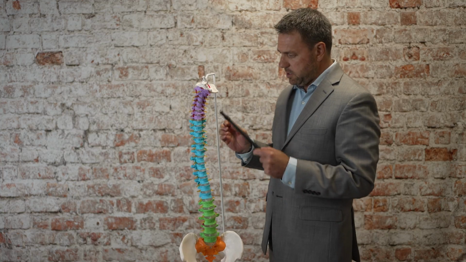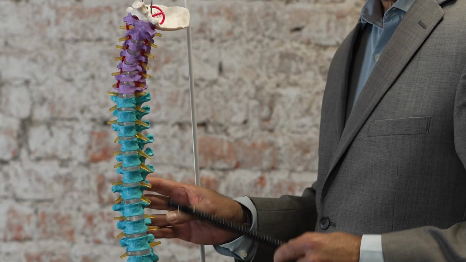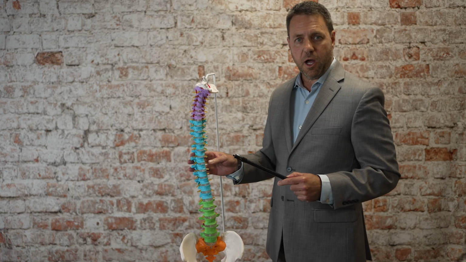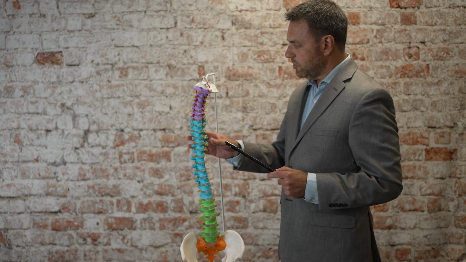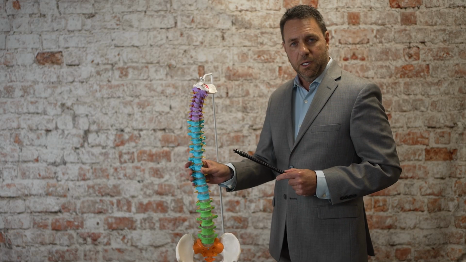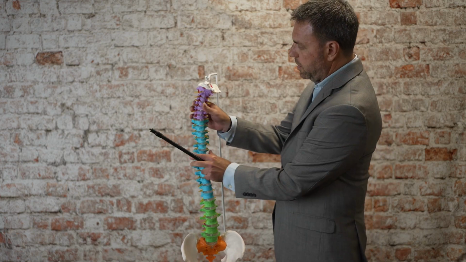And I'd like to discuss a little bit about the spine and the various component parts of the spine. So if you're seeing these types of things inside of a report, you'll know what the doctors are talking about. Oftentimes, doctors will use terms that are not commonly used by most people. So if you see these in any of your reports, you'll understand what they're talking about.